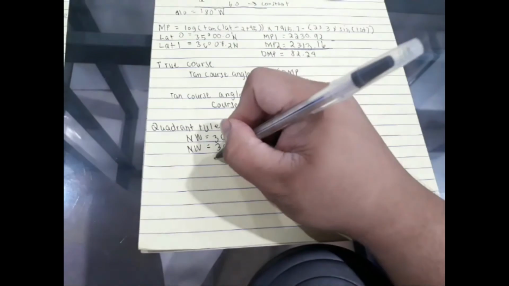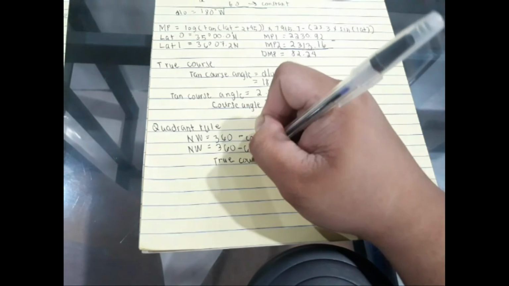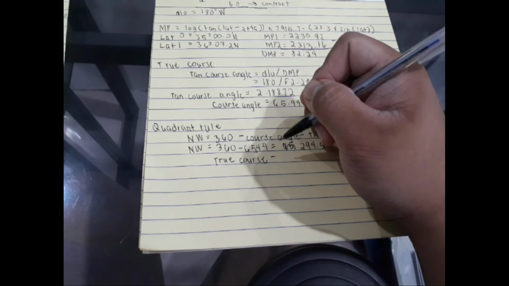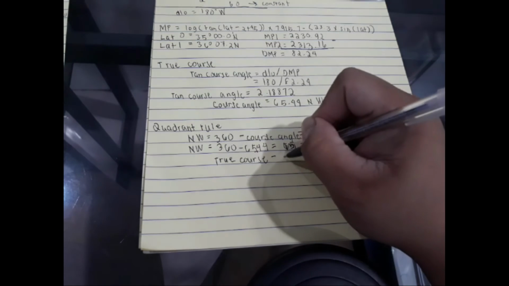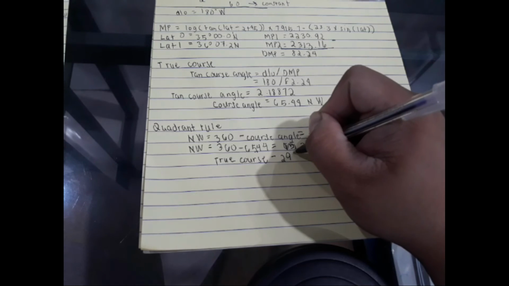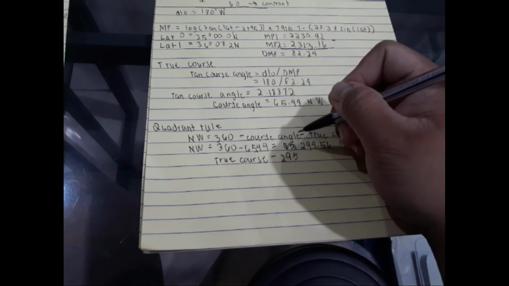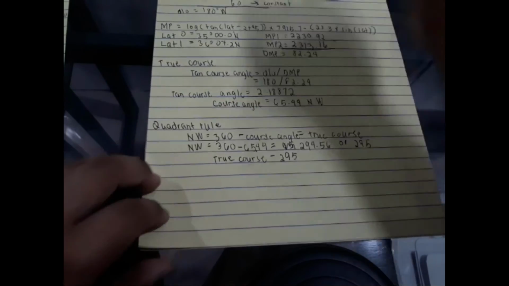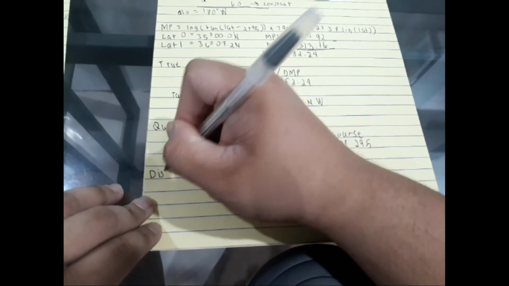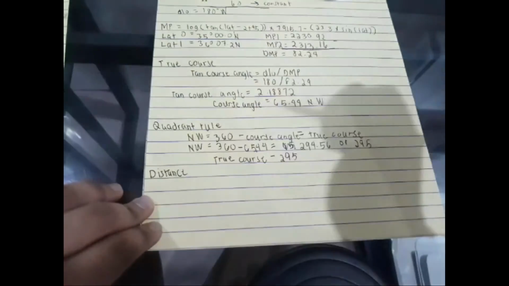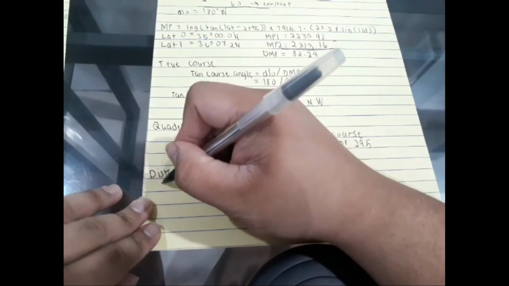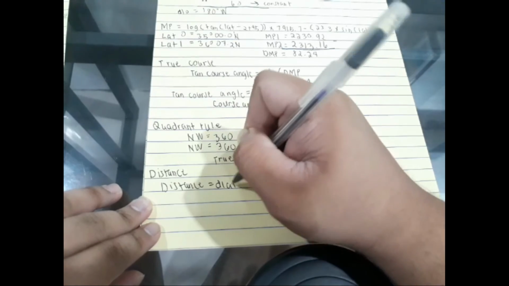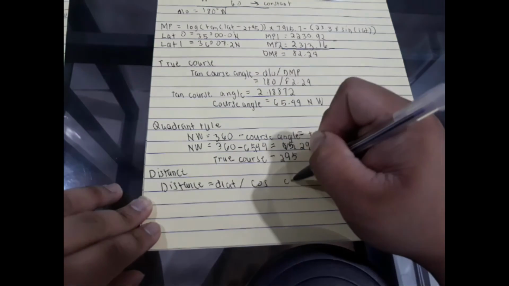So our true course is equals to 295. So then we should get, of course, the last one, the distance. So the distance is equals to d lat divided by cos course angle.